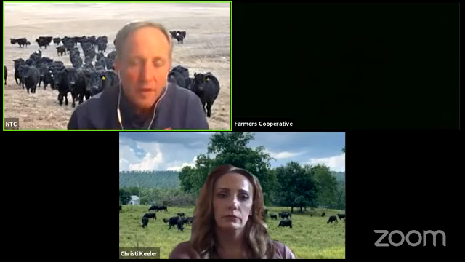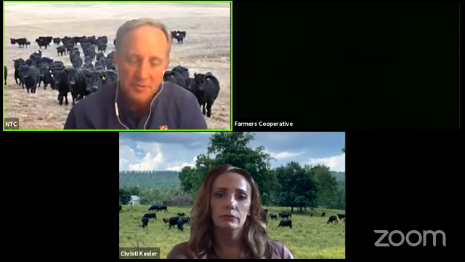So, for example, we use ionophores as a means to improve efficiency, and what they do is they prefer a certain gram. They affect gram positive bacteria, which are more of the acetate producers. That allows the other bug populations to grow in the rumen, which are more propionate producers. So that's a more efficient capture of energy with less methane produced. So in that case, antibiotics, in the case of an ionophore, work very well for us.